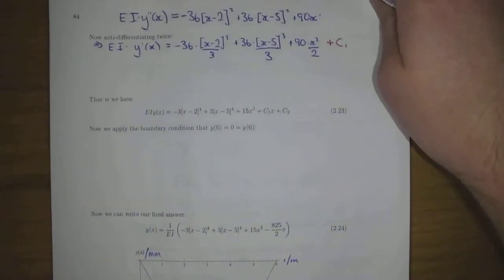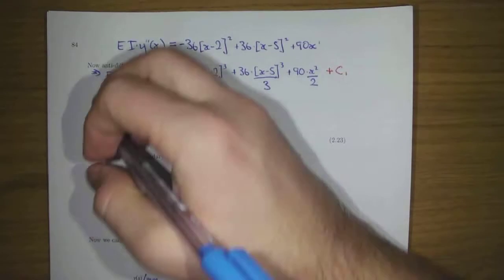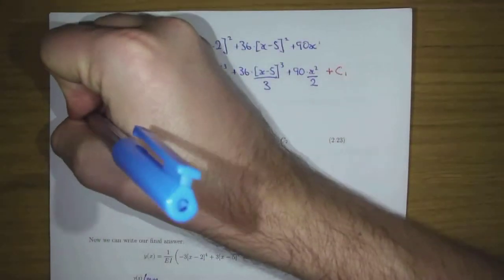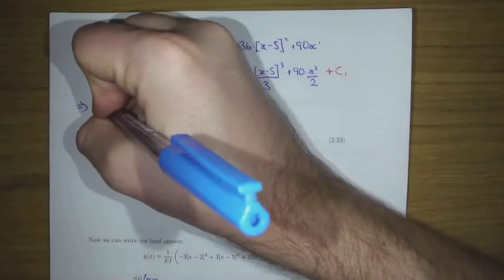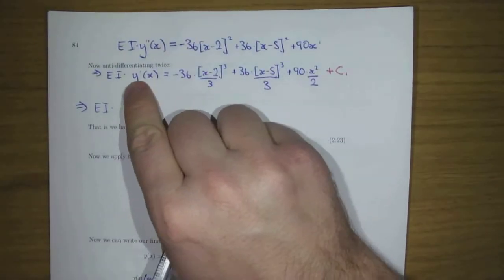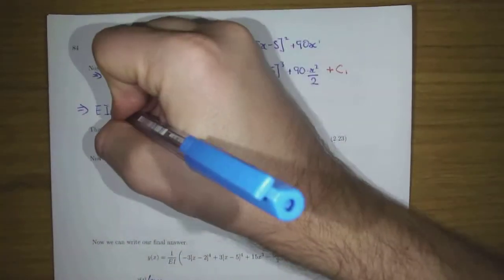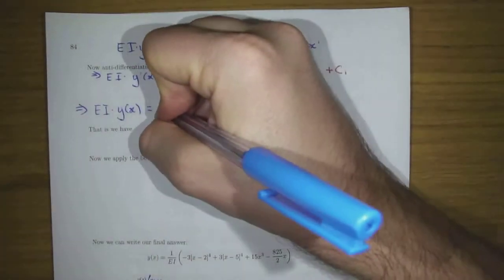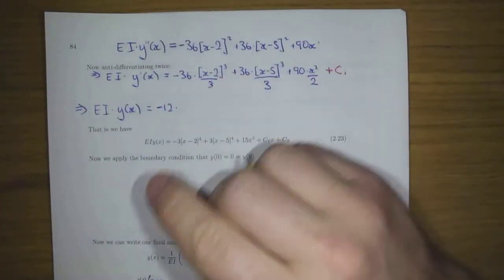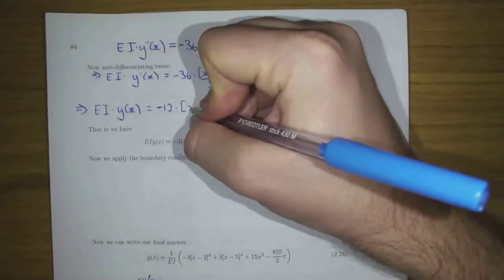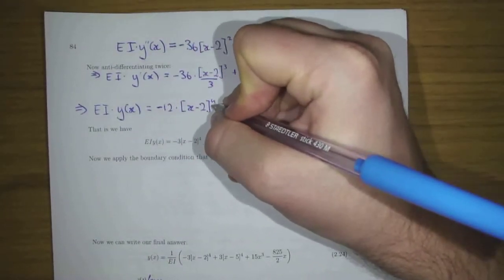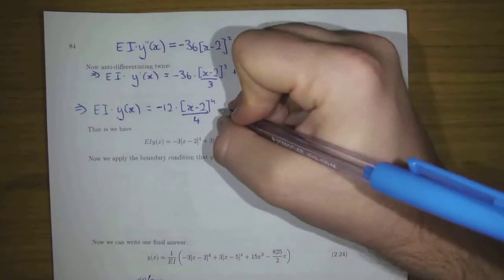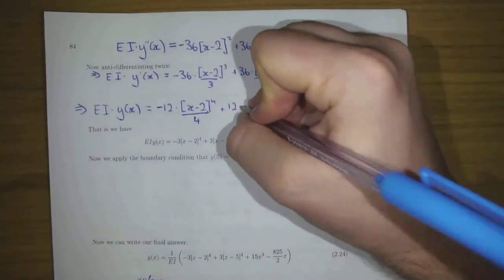Right, where are we at? Up here. Now we anti-differentiate again. Come over to the left here. Fix the constant. Antiderivative of the first derivative is the function y of x. Minus 36 over 3 is minus 12. Antiderivative of square bracket cubed is square bracket to the 4 over 4. 36 over 3 is 12.